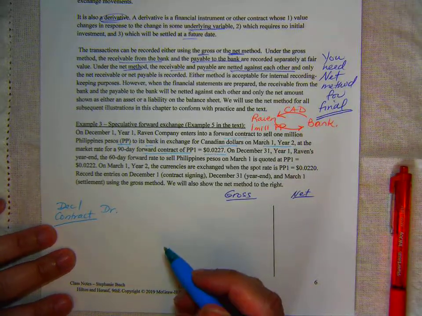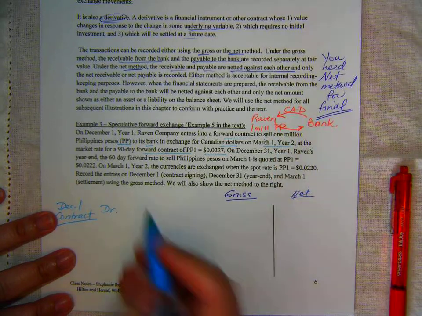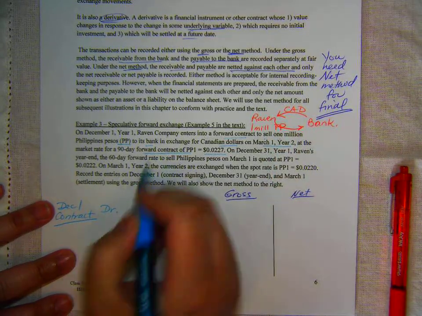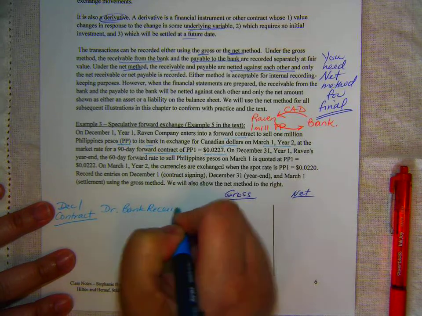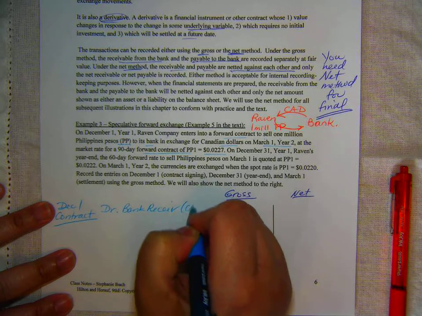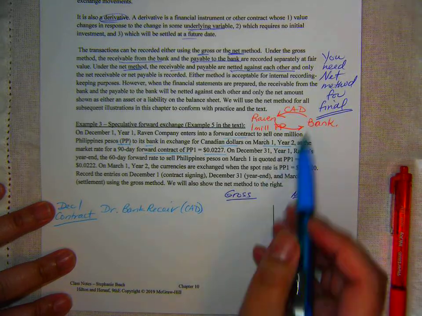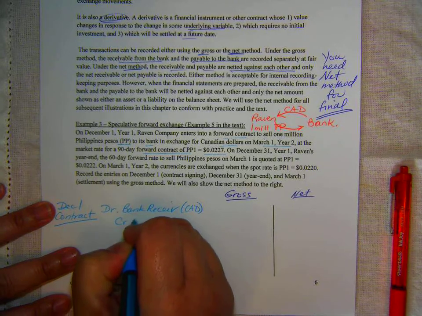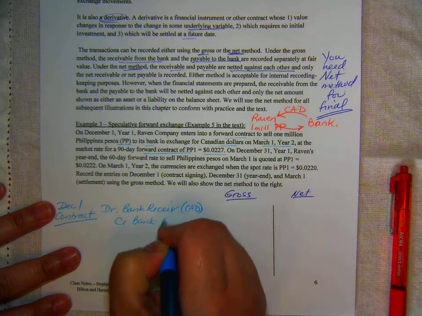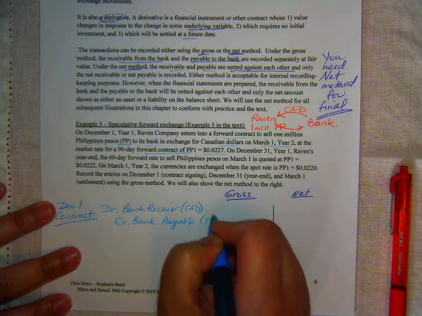So we've got a receivable from the bank and a payable to the bank. Let's just call it bank receivable, and it's in Canadian dollars. Now, all our numbers are going to be in Canadian dollars, but we're getting a wheelbarrow of Canadian dollars from them. And we're going to credit bank payable, which is going to be in pesos.